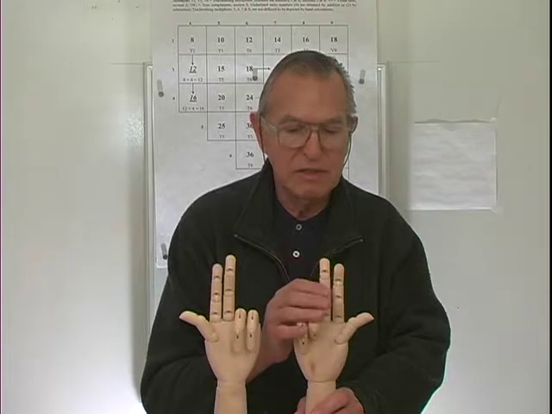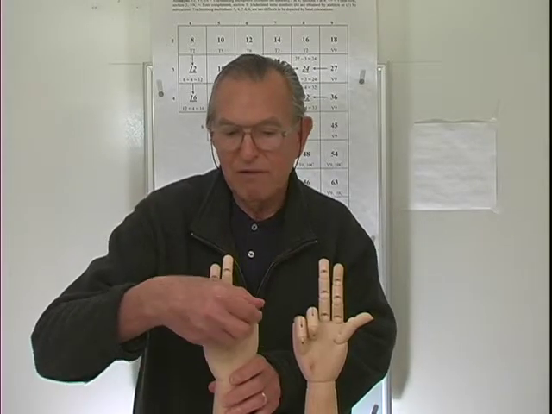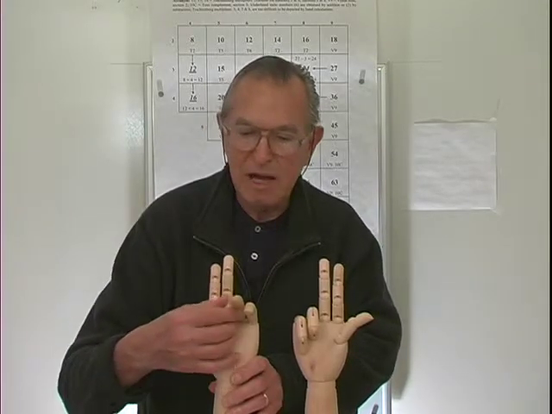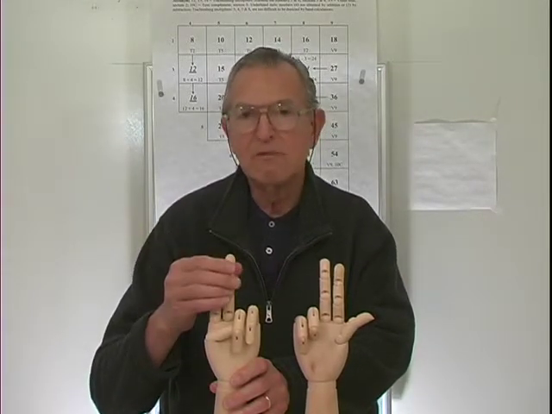7 times 8. This is already 7, 3 fingers extended. 8, 9, 10. This is a 7. I want to make it an 8, tens complement of 8. So I would say 9, 10. Remember, this was already 8, closed fist.